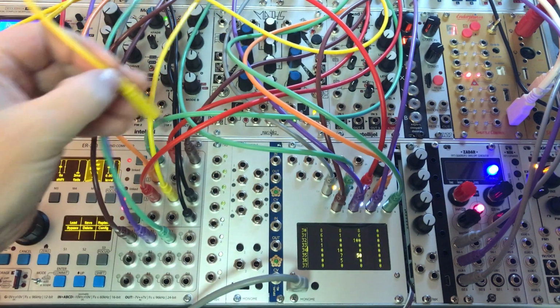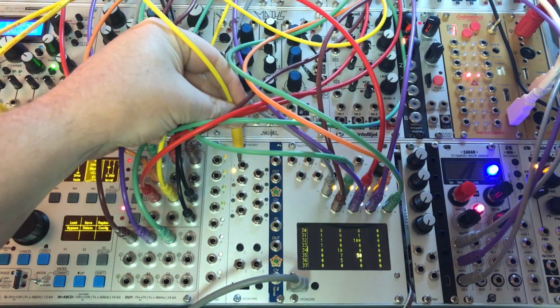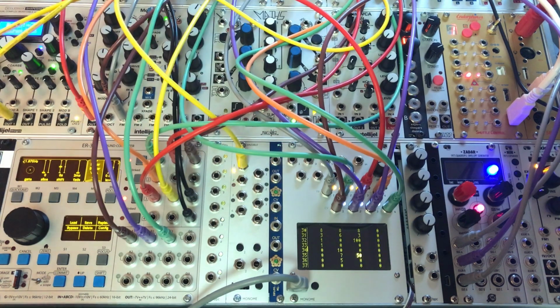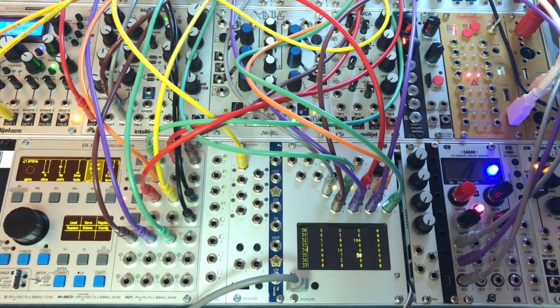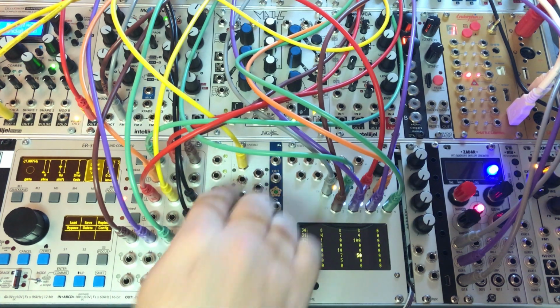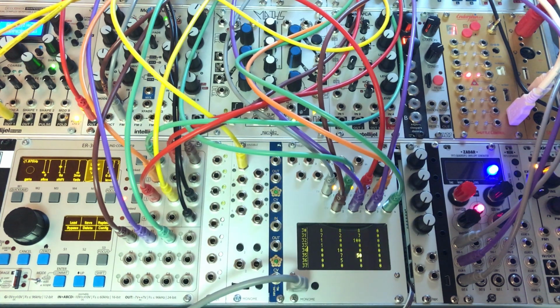This one I have connected to Shapeshifter up here, and it's just set up in sequencer mode, and it's creating a new random sound. It's randomizing all of its settings on every pulse that I'm sending in here from Ansible, and it's also in percussion mode, so it makes kind of a rhythmic sound. Let's see what that sounds like.